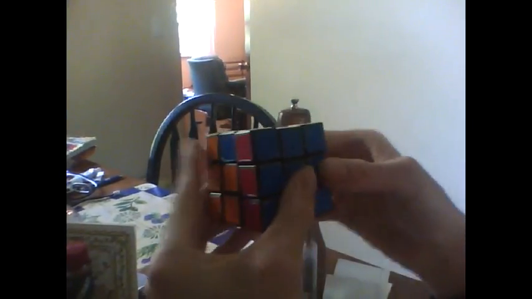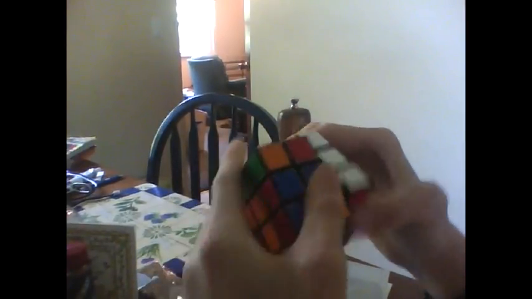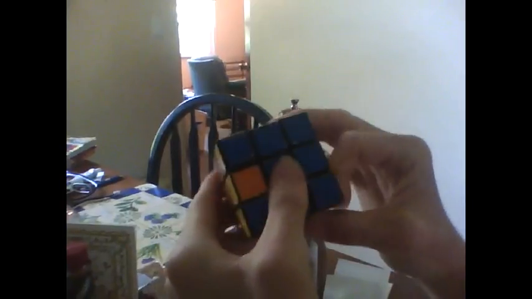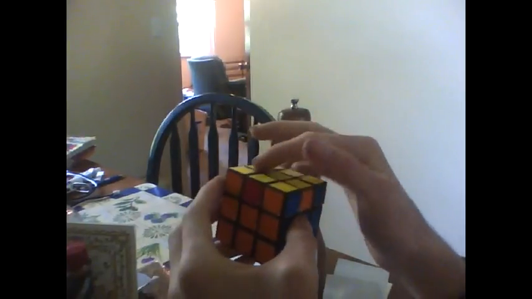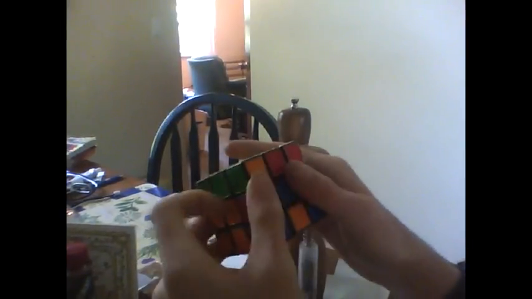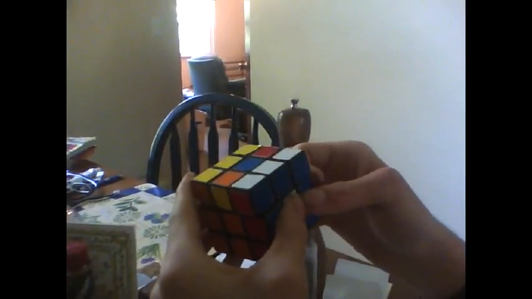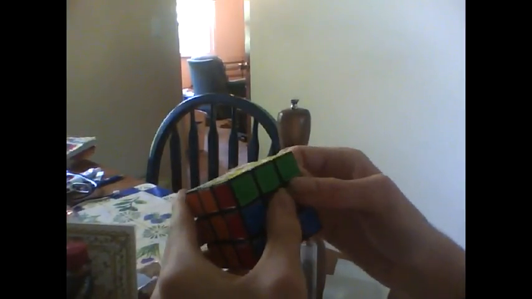And then do F, F, U, L, R I, F, F, L I, R, U I, F, F. And if you need to do them counterclockwise, do it in reverse, which is F, F, U I, L, R, F, F, L I, R, U I, and then F F, and so on and so forth.